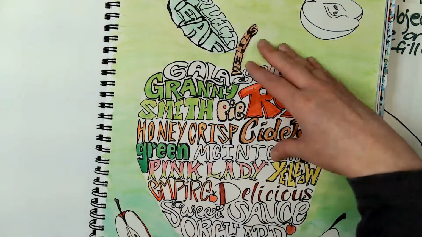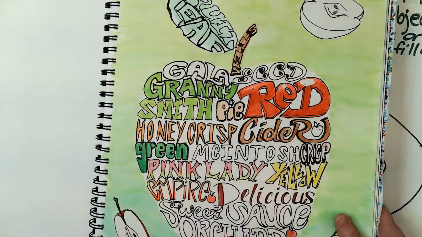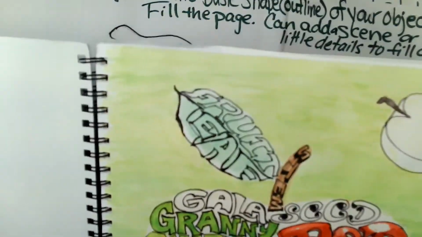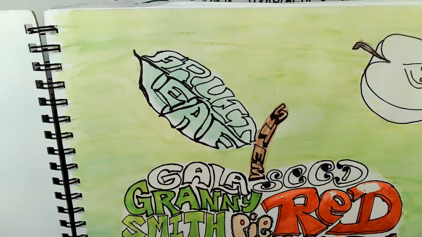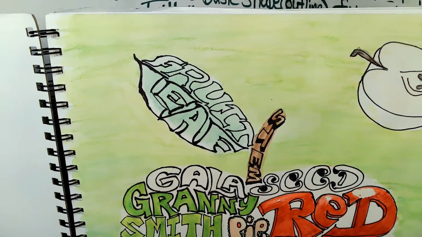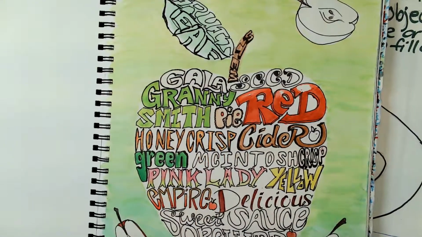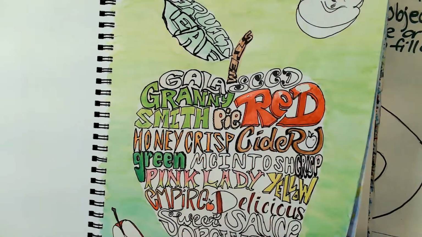So I'm stretching the words out to fit this. Cider, the color of apple cider. And then you can even see on the word stem, I was making it the shape of the stem. The leaf, I wrote leaf, but I also wrote fruit, because apple is a fruit, I put that there. So you're not just writing simple one-line letters. You're making them say even 3D, like what I had done with this one.